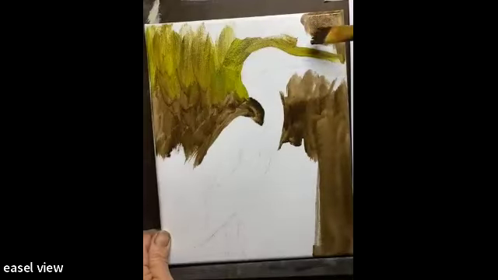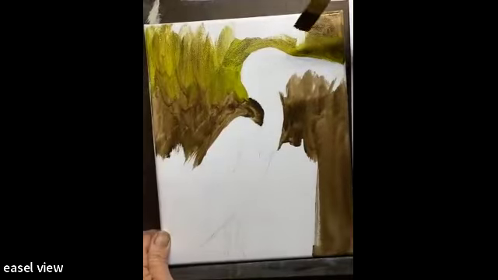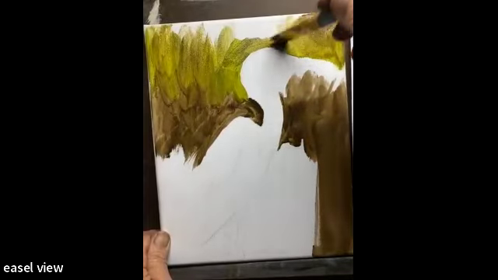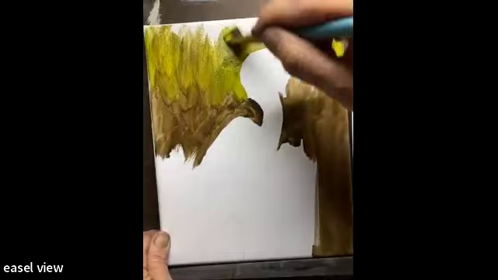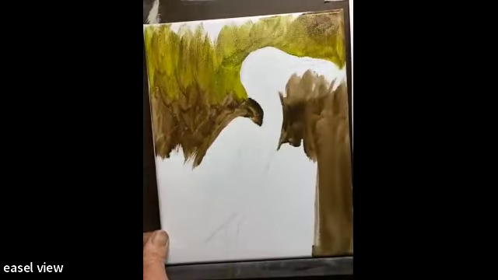I want you to go right up to and overlap your sketch just slightly. Make sure there isn't a halo around the bird. No halo. Go right up to and overlap it.